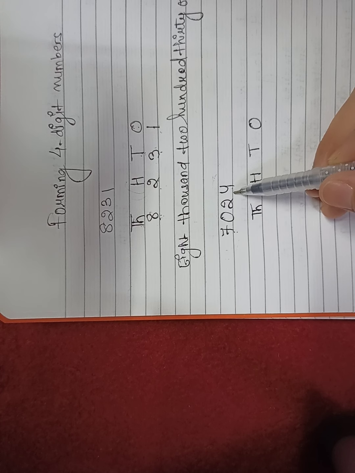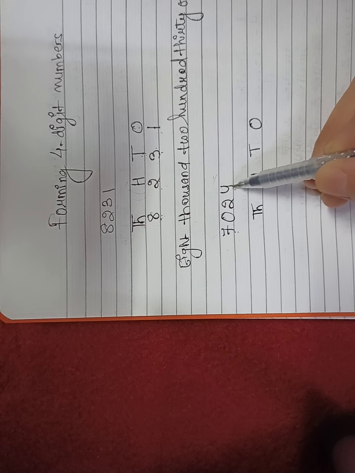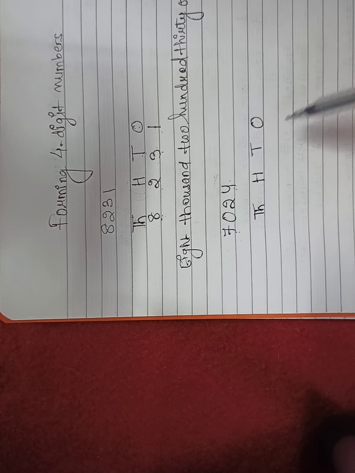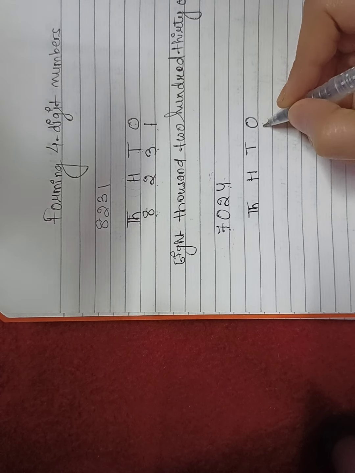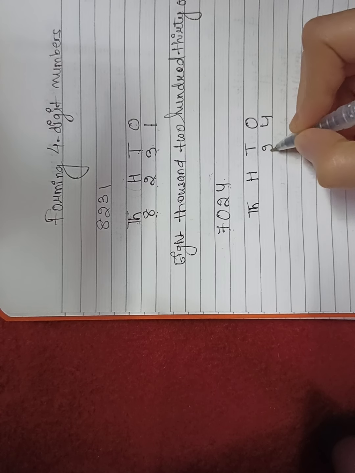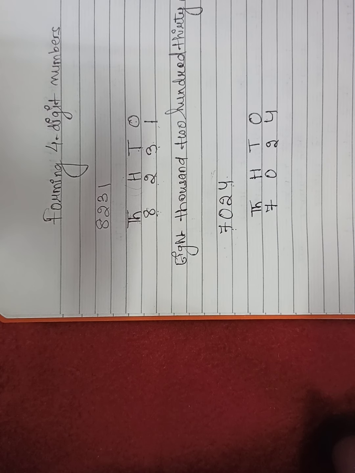Start writing from the right hand side. The digit at the right hand side will be written first at the place of ones. 4, 2, 0, 7.